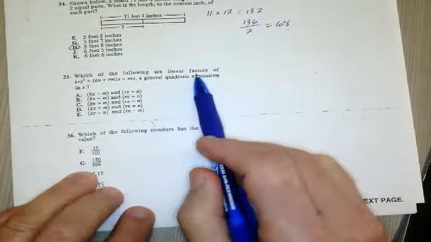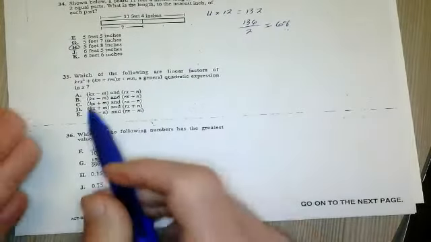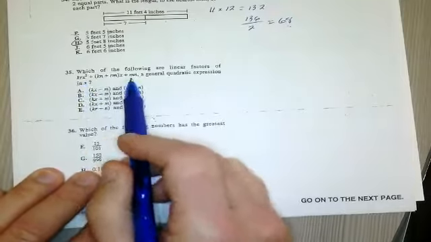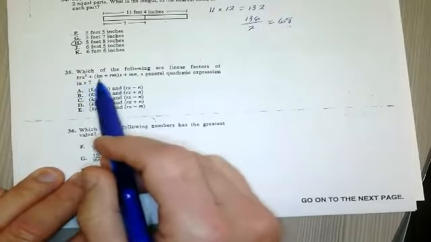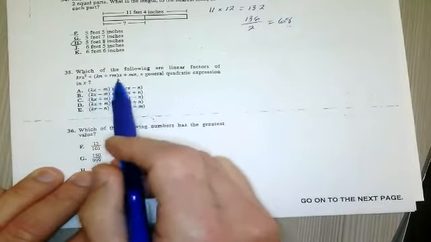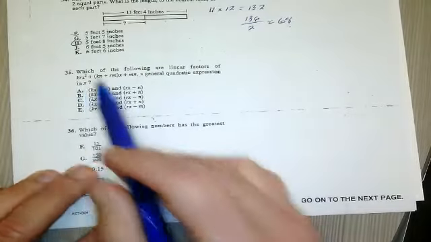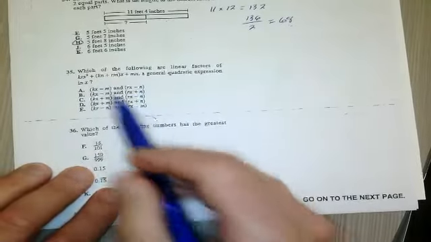What are the linear factors? Oh my gosh, a linear factor. That just means the exponent is 1 on the variable x. It gives us krx squared plus the sum of kn plus rm times x plus mn, a general quadratic expression in x. So in other words, which of these would we multiply to get this?